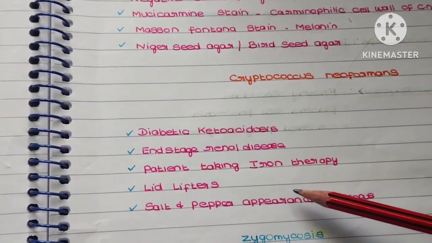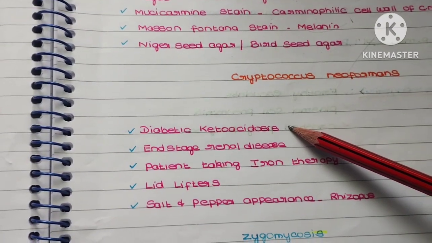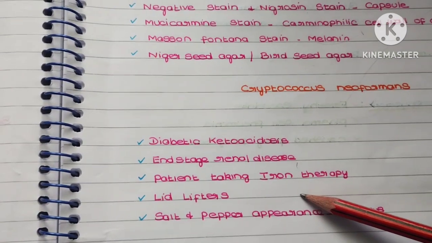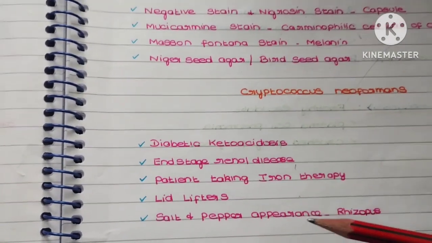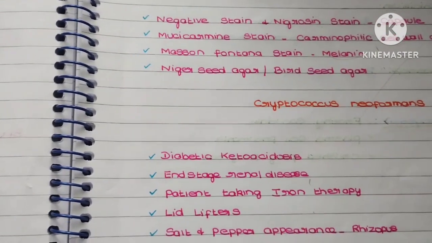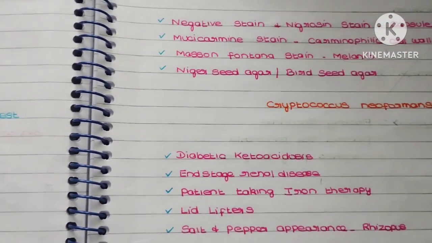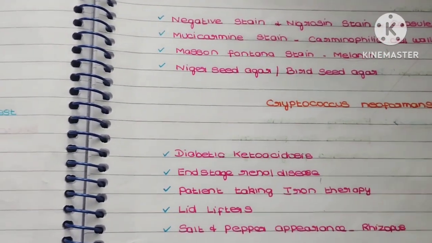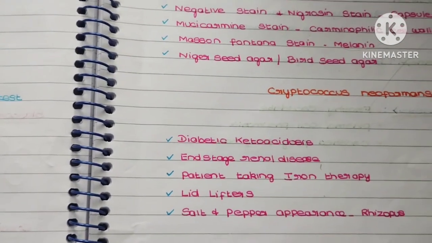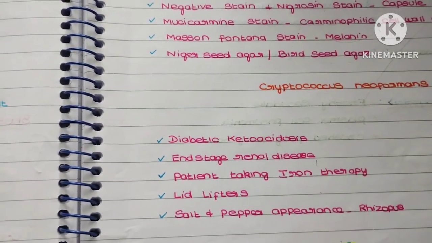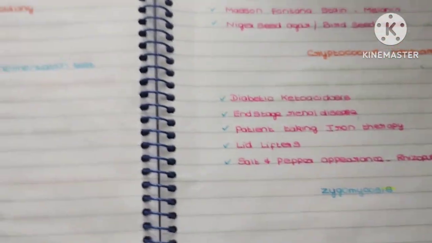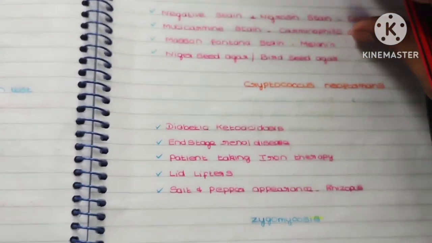So first, for zygomycosis, it is diabetic ketoacidosis. There will be a history of diabetic ketoacidosis or renal disease, or a patient taking iron therapy, that is deferoxamine, or in culture it will be lid lifters or some clue like salt and pepper appearance. If it is a salt and pepper appearance, it is Rhizopus. Okay, if you come across these points or any history of black discharge or any nasal mass, these are all points in favor of zygomycosis.